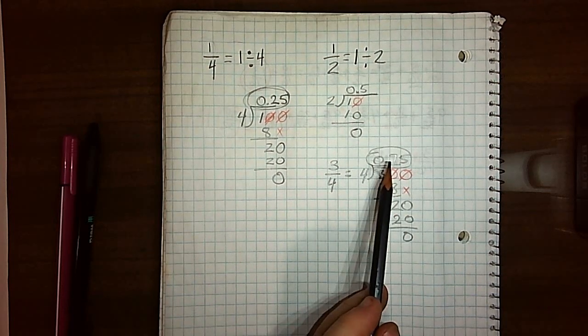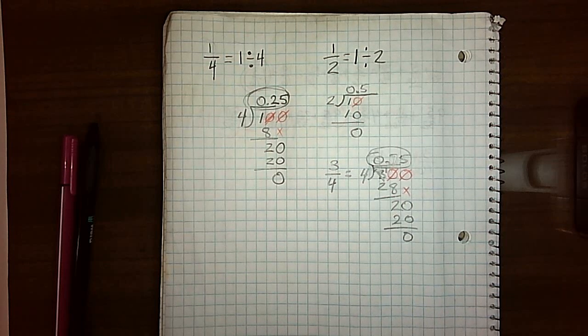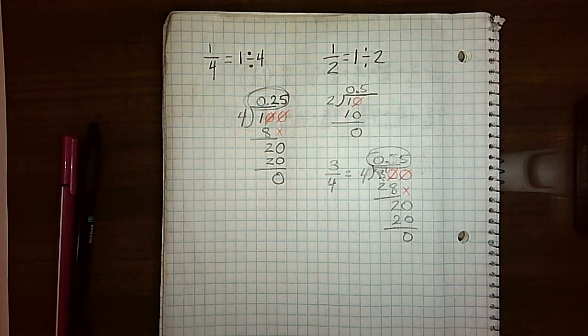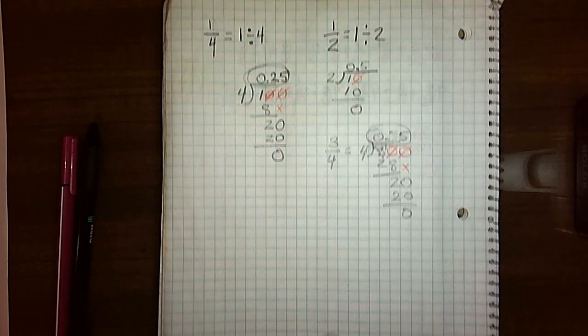So 3/4 is 0.75, right? Or again, like 3/4 is 75 cents. 2/4 is 50 cents. 1/4 is 25 cents. Right? So far, so good?